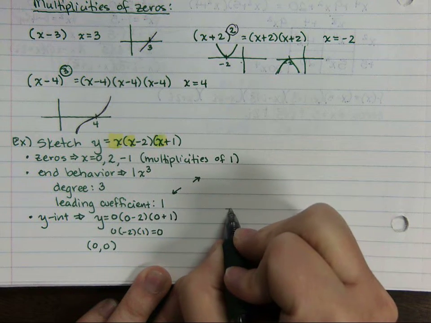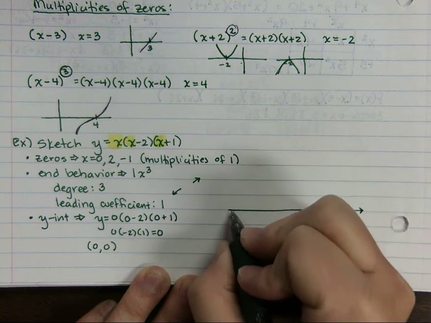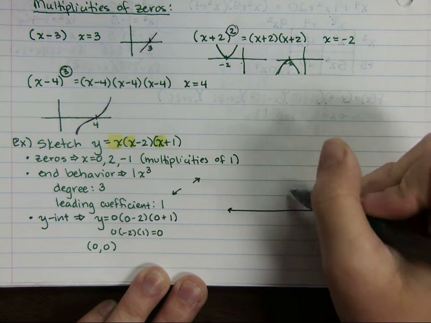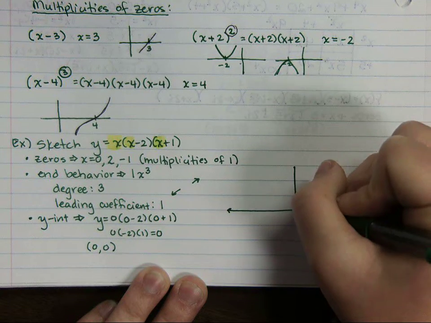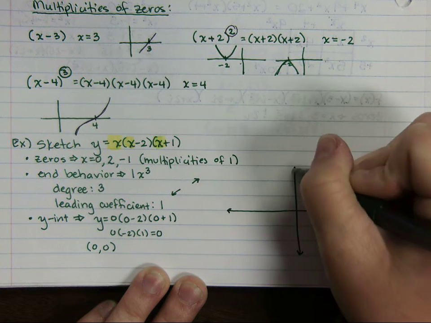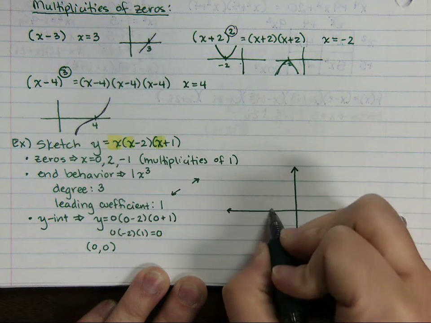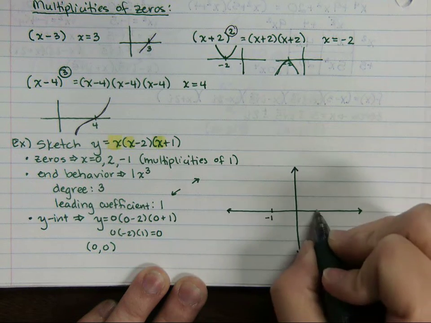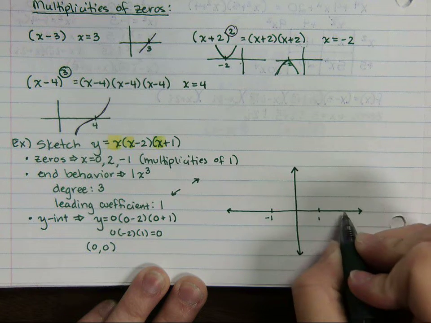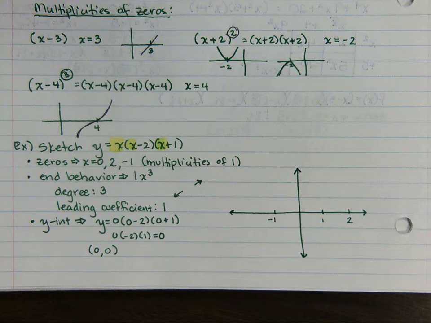For my graph, it's going to be very rudimentary. I'm going to make my x-axis, and I'm going to make my y-axis. And I'm not really going to label the y's much at all, because I really don't have a lot of information as to what the heights of all the individual twists and turns are going to look like for my graph. So it's going to be very basic.